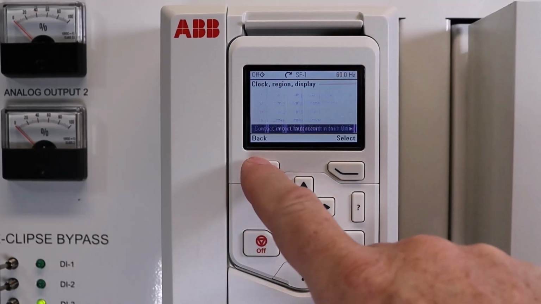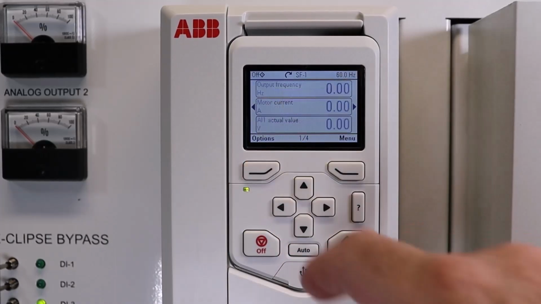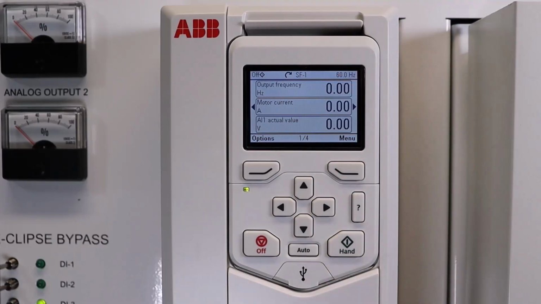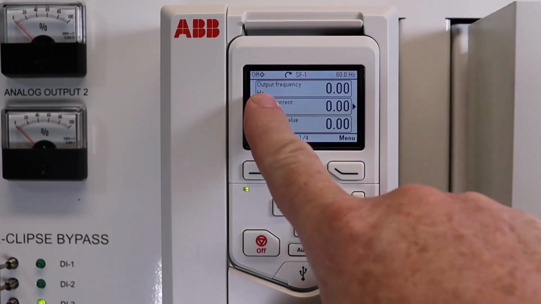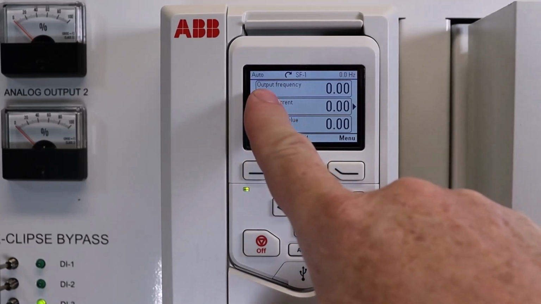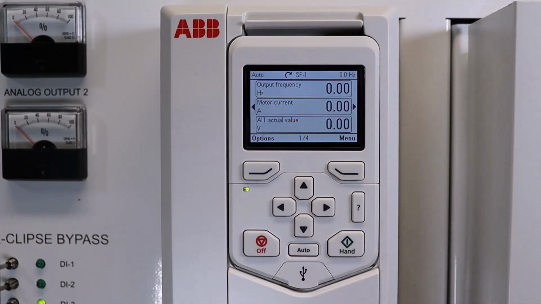That's a quick way of showing you how you can change the drive's name, which is now SF1, and change a fault text. Now, let's take a quick look at faulting the drive. Right now the drive is in off mode. If I have the drive in auto mode, by pressing auto, the drive is getting its speed reference remotely, and it starts, stops, and other commands remotely.